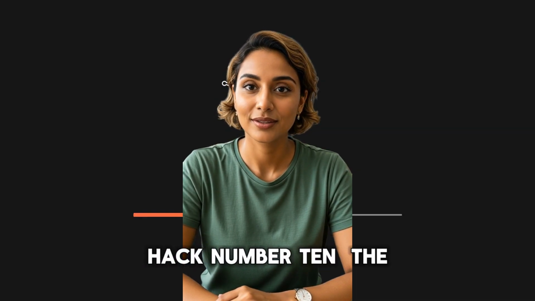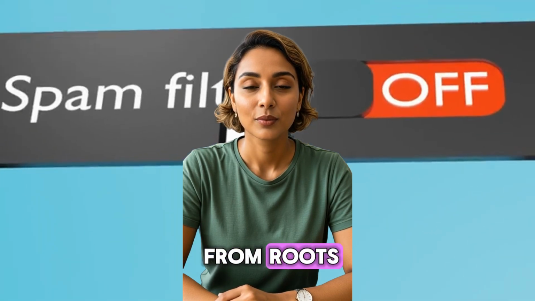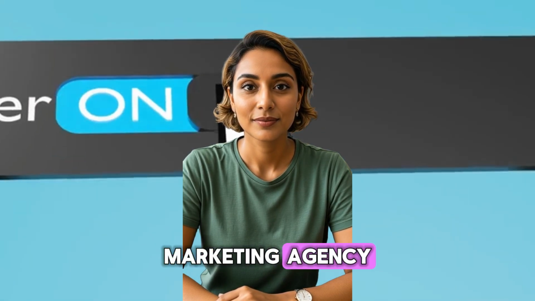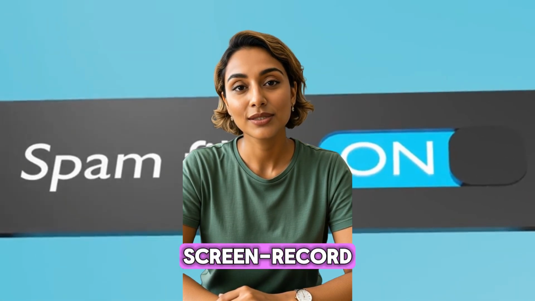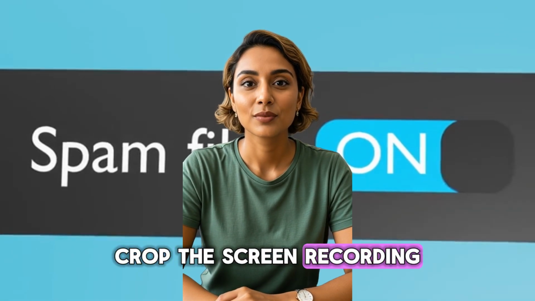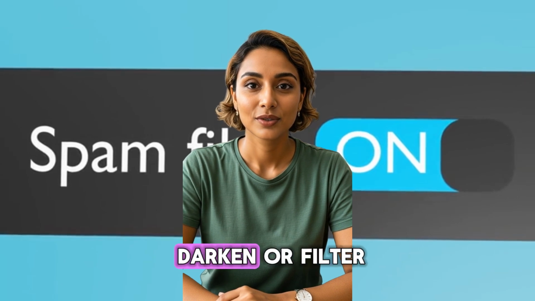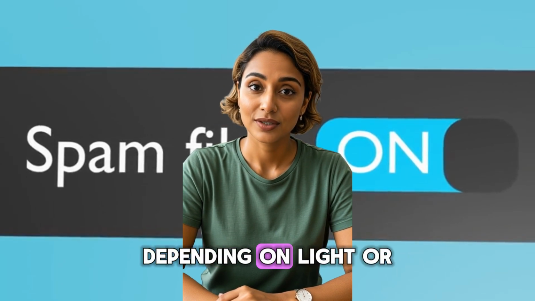Hack number 10. The typing hack. This is one of my favorites, and I learned it from Roots Marketing Agency. Film your hands typing and screen record yourself typing in the Notes app. Crop the screen recording, turn it into an overlay, and use Splice, Darken, or Filter, depending on light or dark mode.